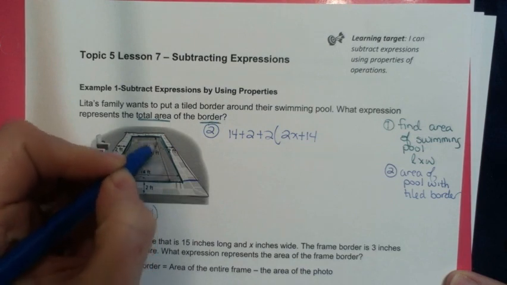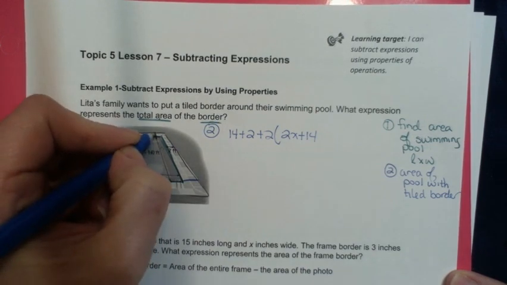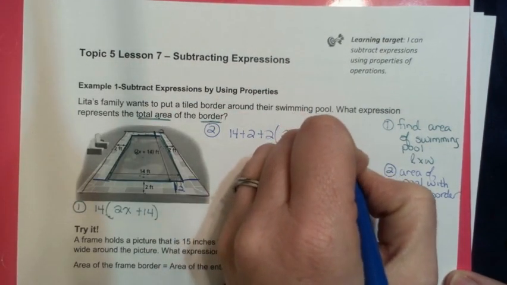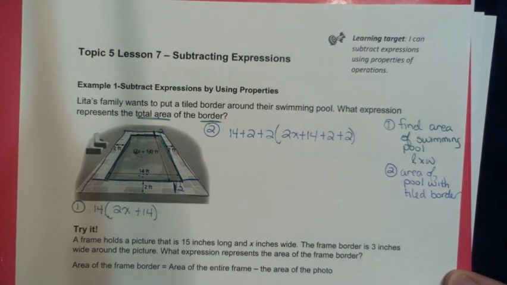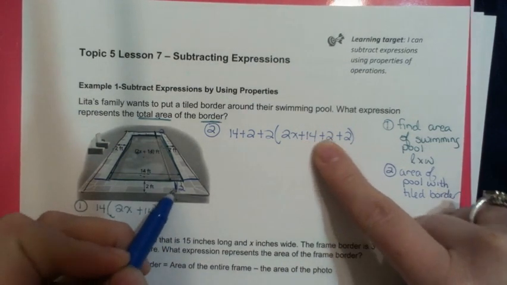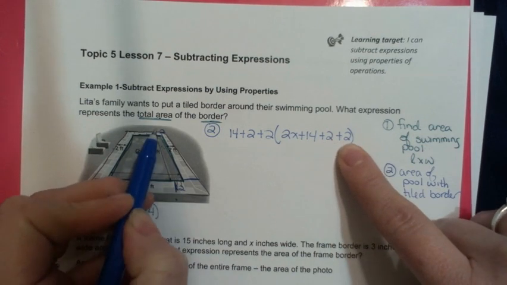And you're looking at the length here. They added 2 feet over here and 2 feet down here. So if I add 2 more feet on either side, I'm adding that to my expression. So it's showing here on either side of the pool. So here's my original with 2 feet on one end, 2 feet on the other end.